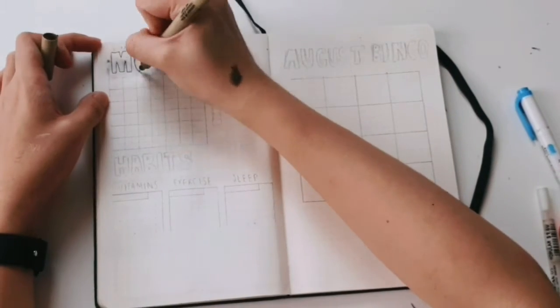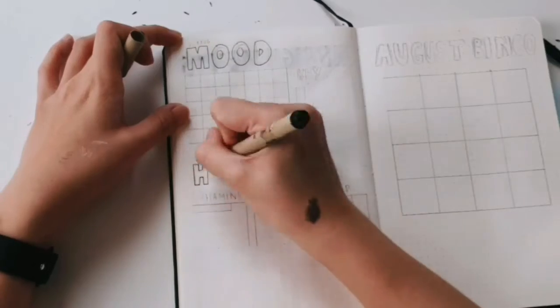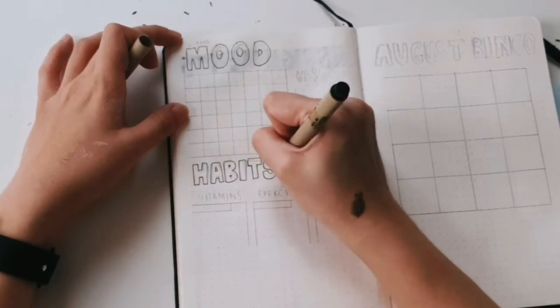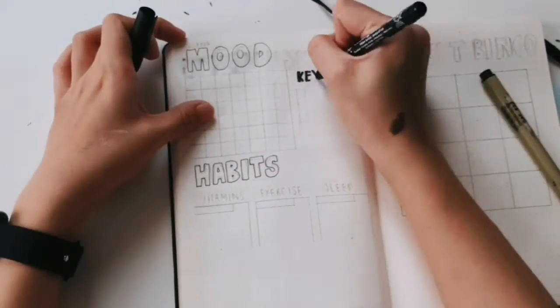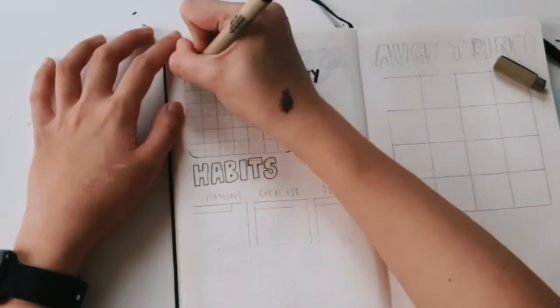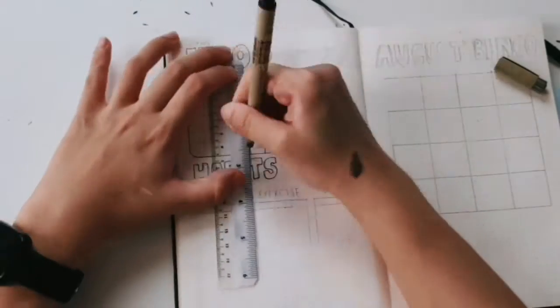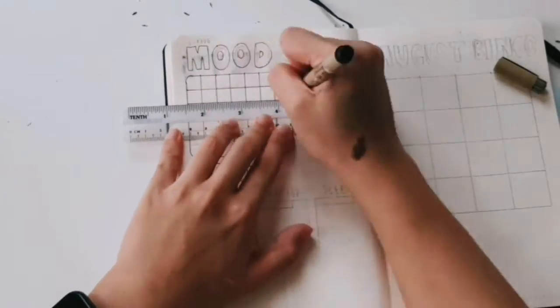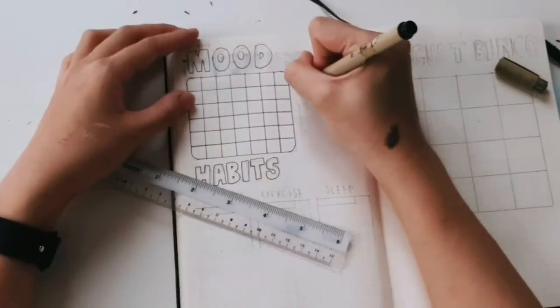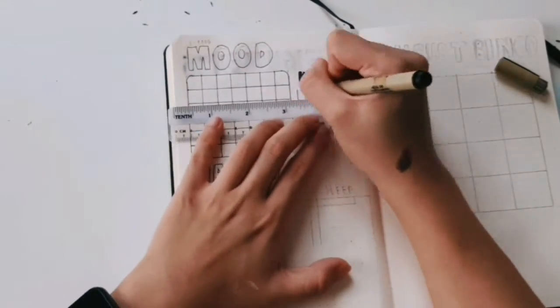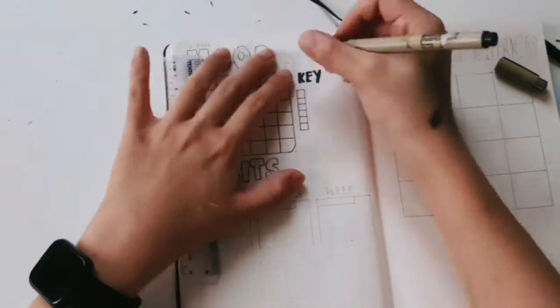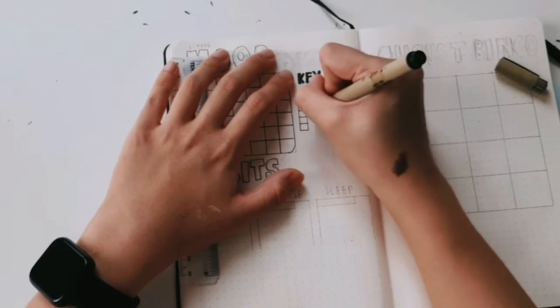Next, I'll be doing my mood tracker and my habit tracker for the month of August. I separated the page into half, and the top part will be used to track my mood, and the bottom half will be used to track my habits. For my mood tracker, I decided to make a simple calendar to represent the 31 days of August. Next to the calendar, I did a simple key for my mood tracker.